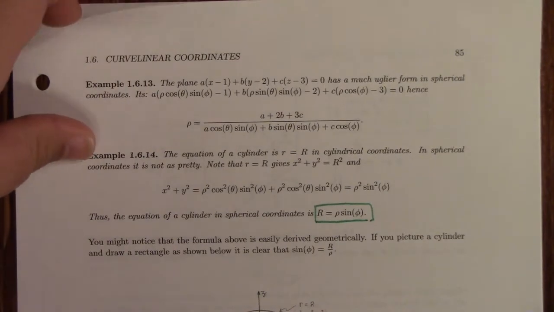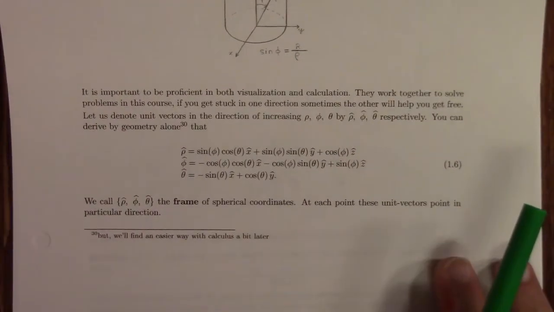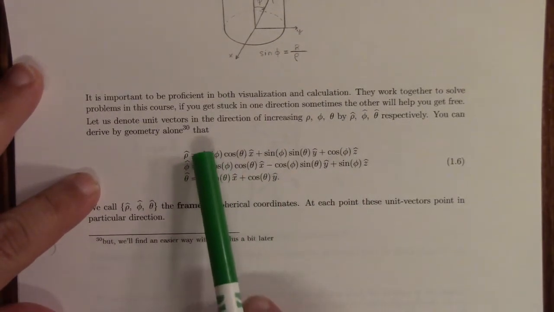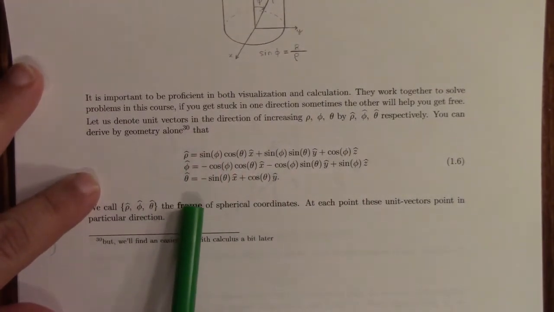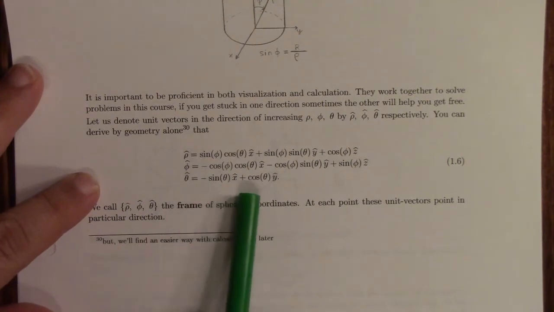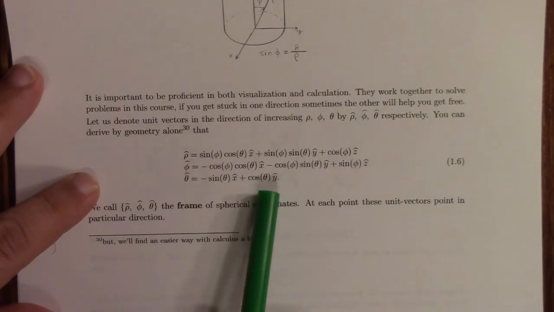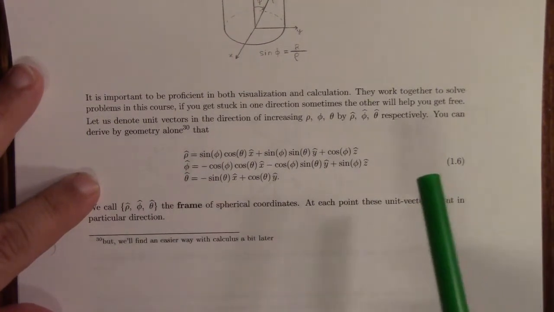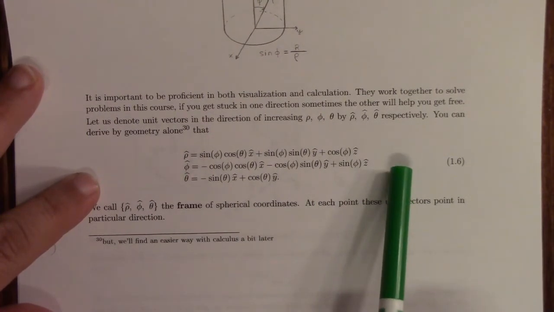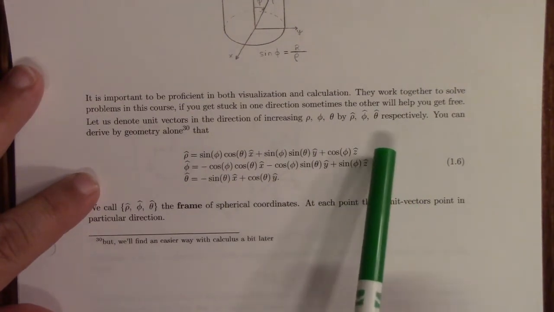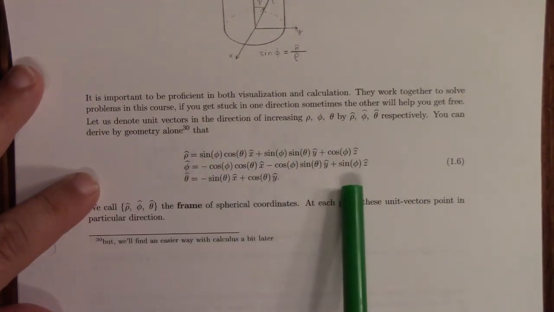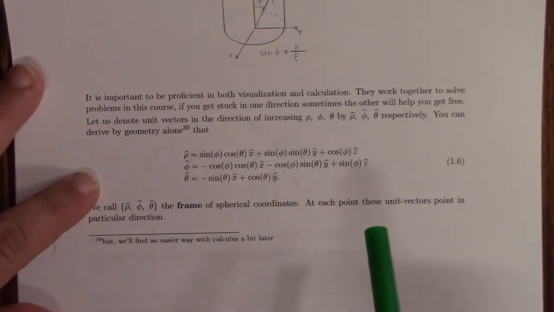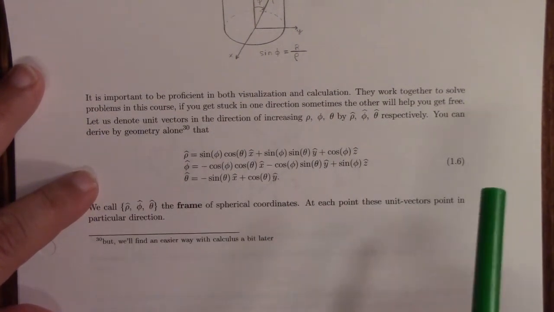The spherical coordinate frame. These are unit vectors which point in the direction of increasing rho, phi, and theta respectively. Theta hat is the same as it was before for the cylindrical frame. Rho hat and phi hat, I don't think they're quite obvious. And maybe we'll talk about them more when we use them later, but here they are for your reference. You can derive these formulas geometrically, but I have a way to do it with calculus later in the class.